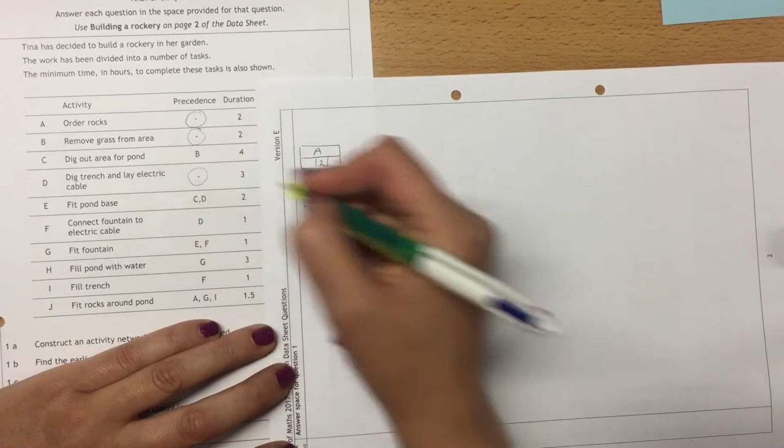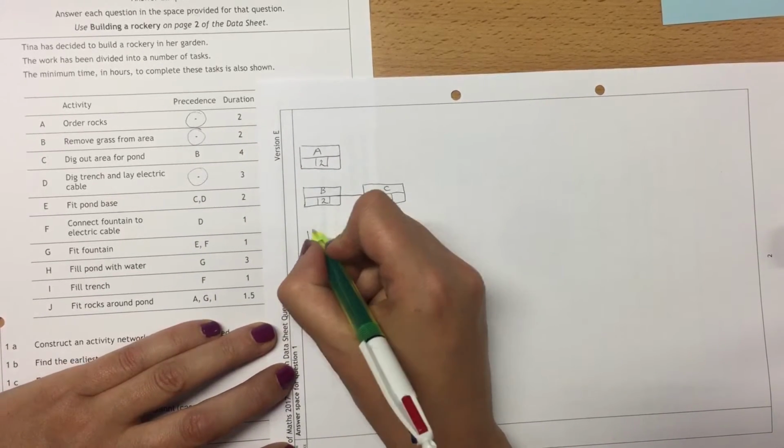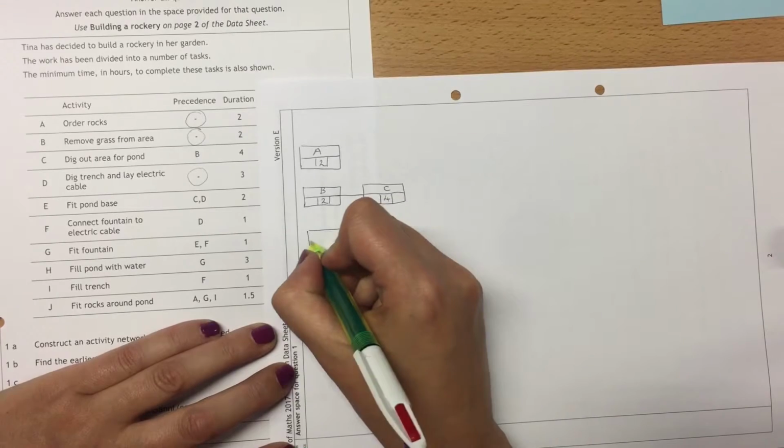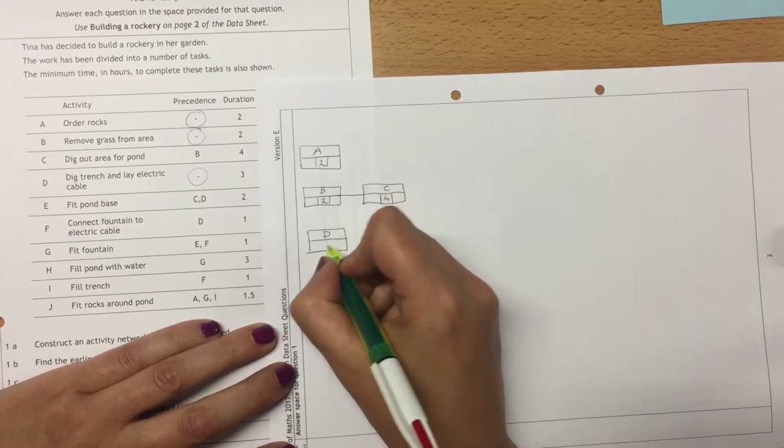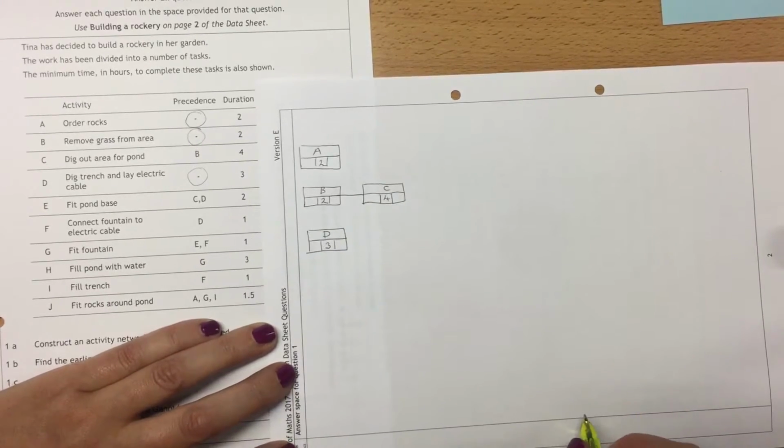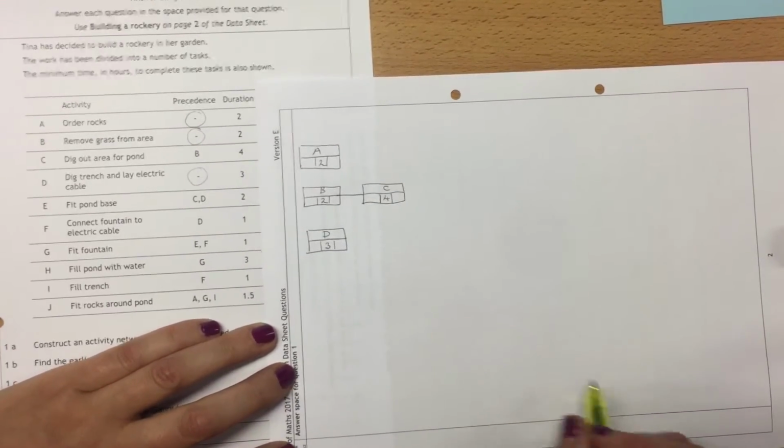D, again, has nothing happening first. So we can put D in, and that has a duration of 3.